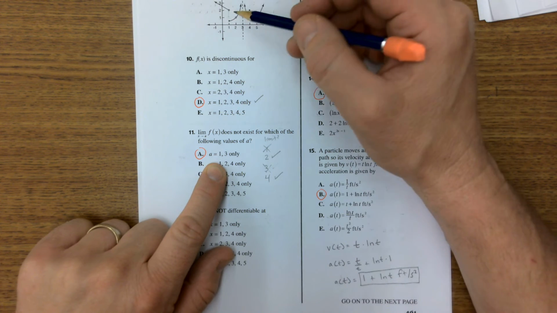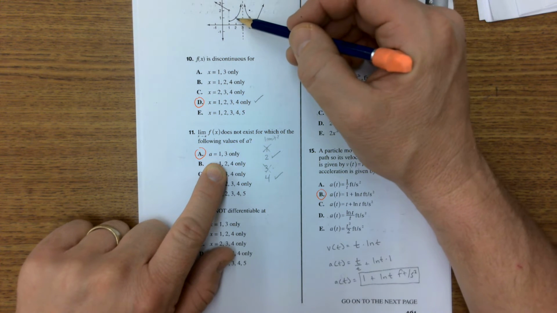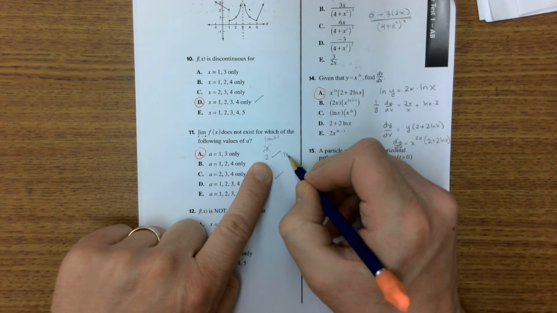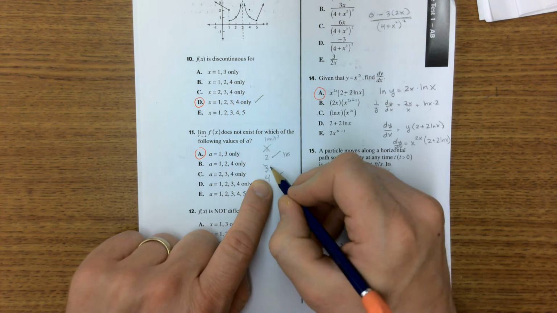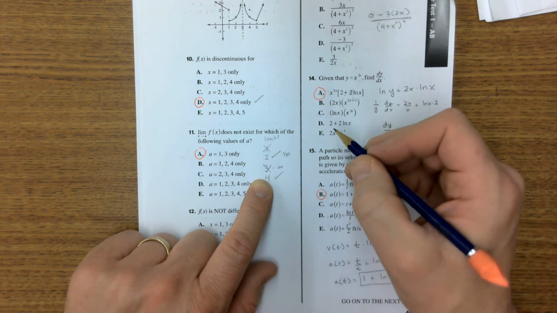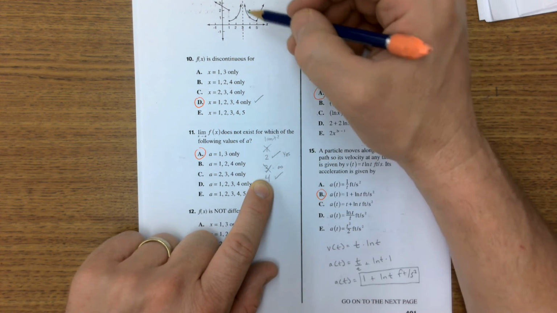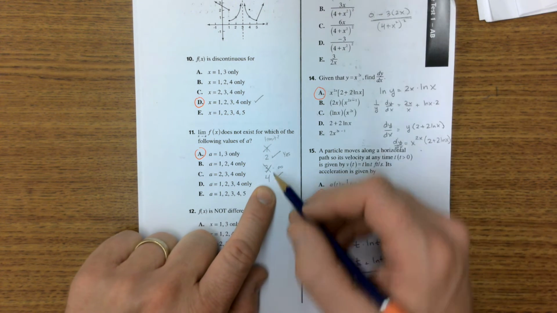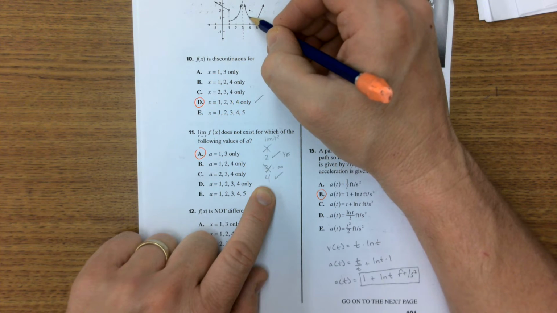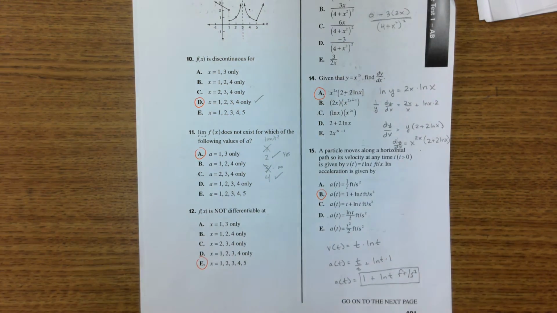Is there a limit at 1? No. Is there a limit at 2? Yes, there is a limit at 2 because they're both going to the same thing. Is there a limit at 3? No, and again, this is where it's going to infinity, so there's no limit there. Is there a limit at 4? Well, yeah, they're both going to that value right there. So these don't have limits.